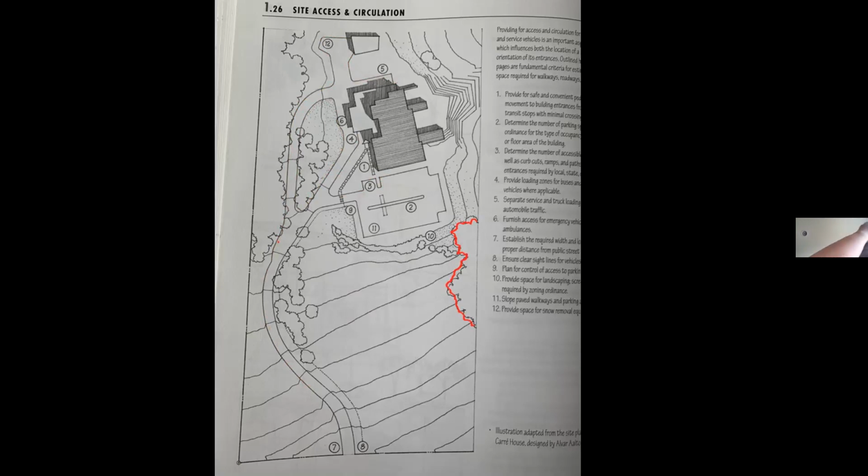Later on, I'll introduce how to draw trees in the site plan drawing. This is more diagrammatic, showing the direction the car could drive around.